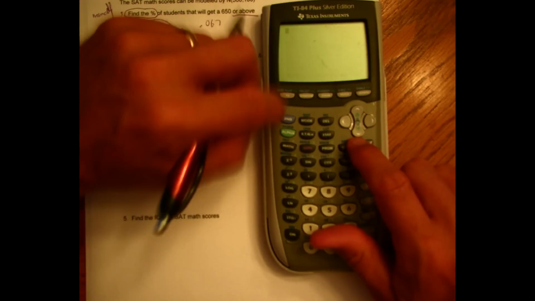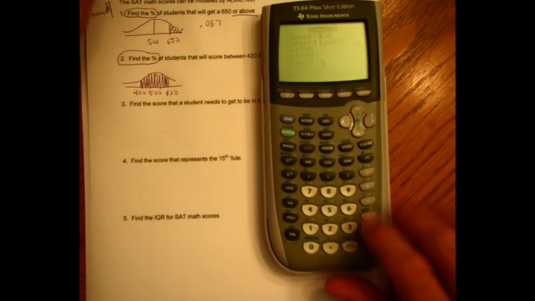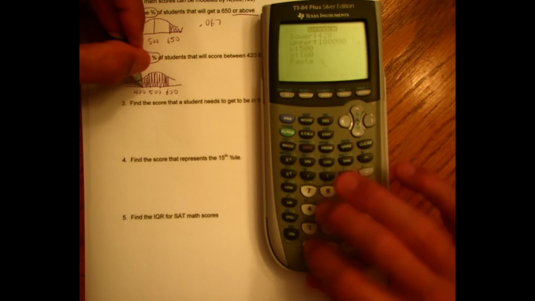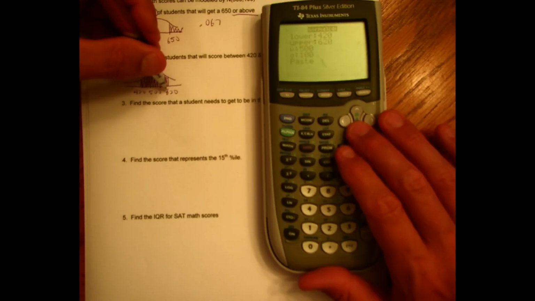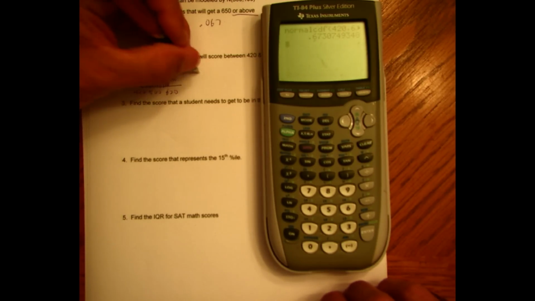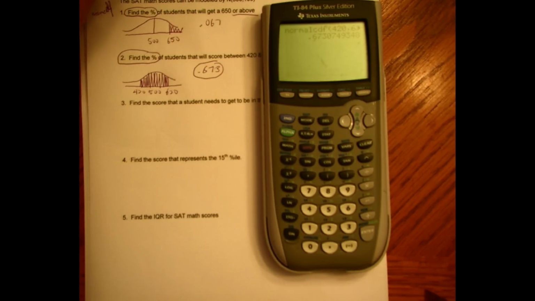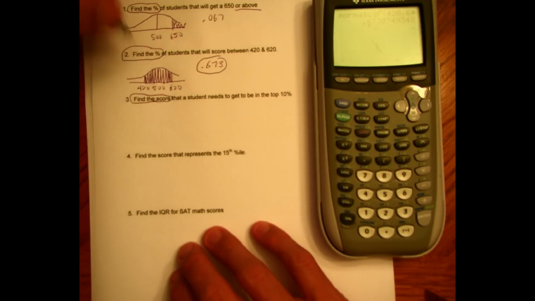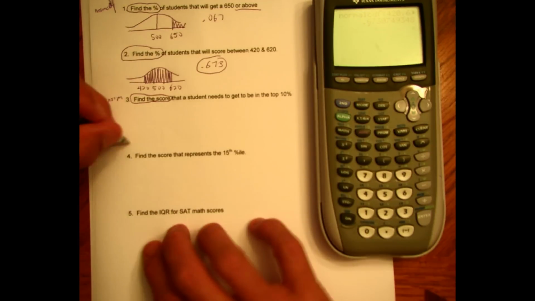So we are going to go to norm CDF because we're finding the percent. The lower bound is 420. The upper bound is 620. Mean is 500. The standard deviation is 100. So it's approximately 67.3% of all students will get between 420 and 620. Now find the score. So now when we're doing find the score, it's inverse norm. Top 10%.